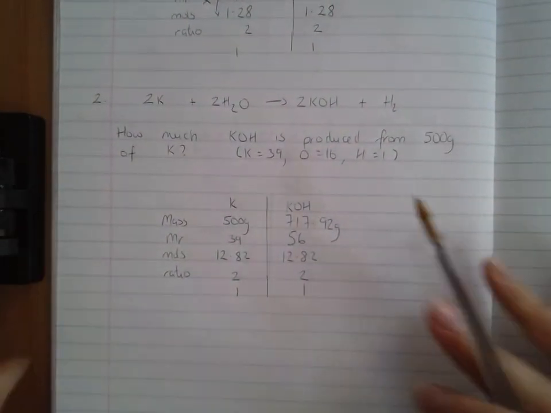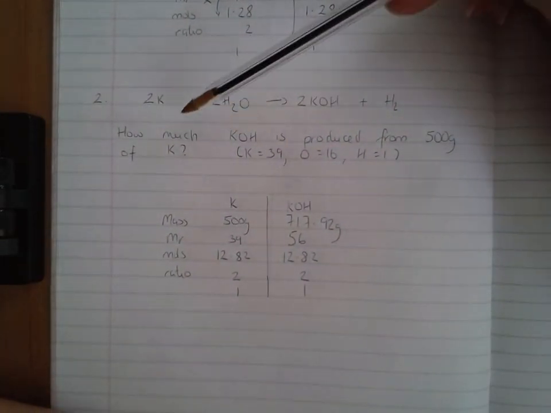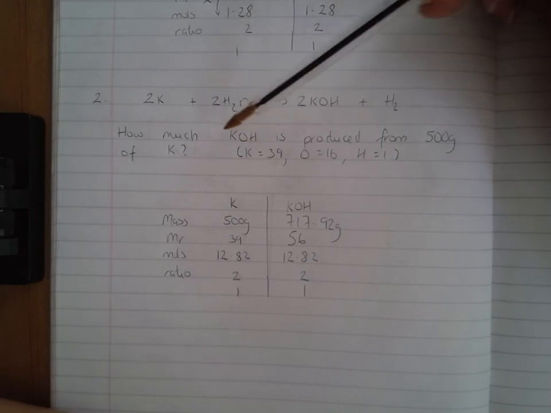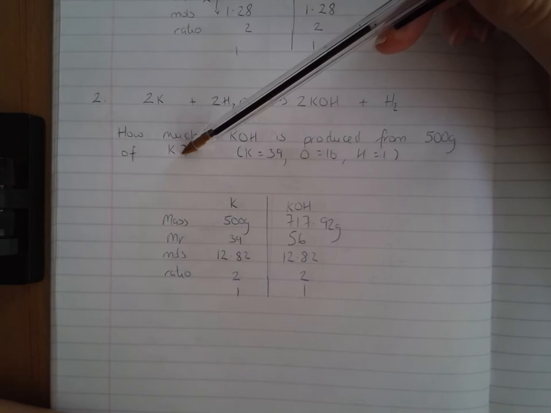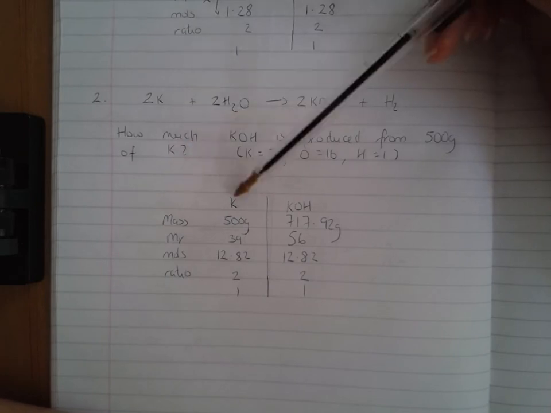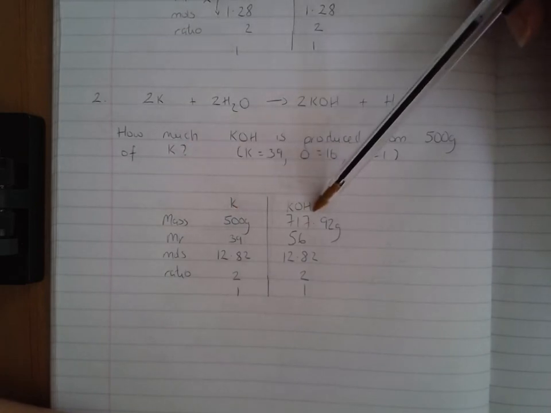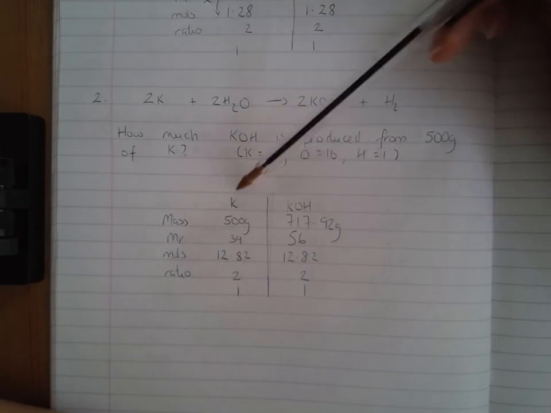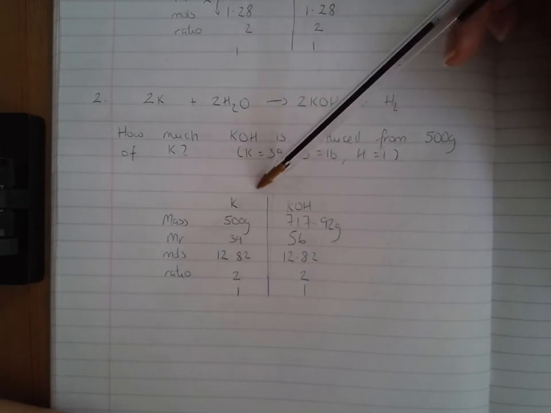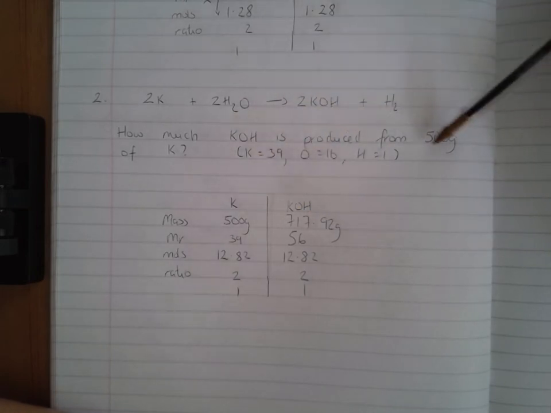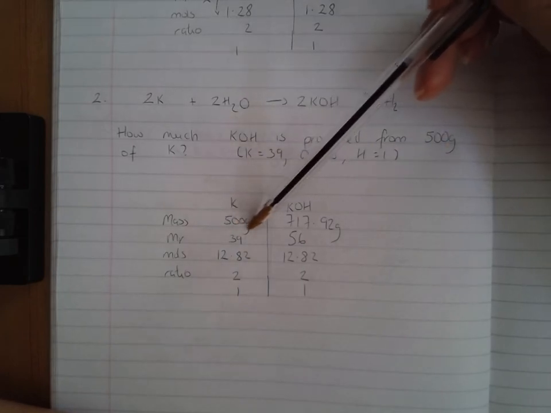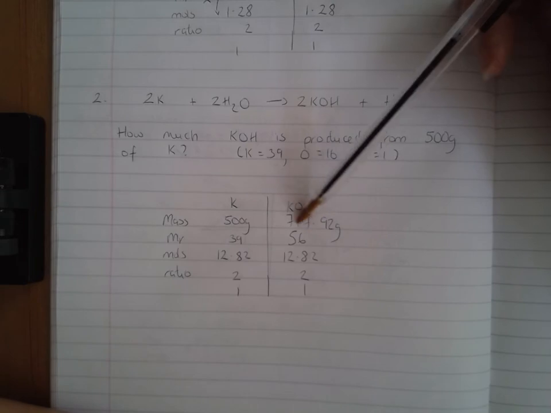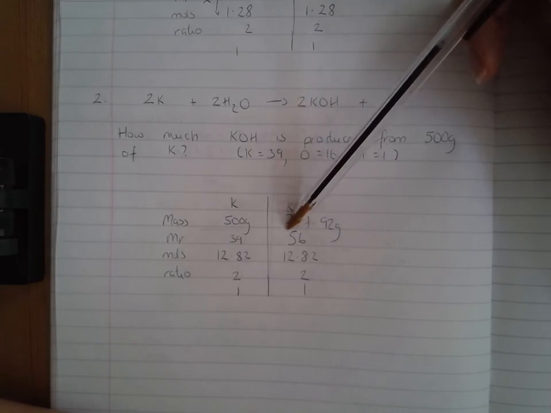Second one, okay, same equation. And this time I'm asking you how much potassium hydroxide, KOH, is produced from 500 grams of potassium. So into my table this time, I'm going to put my potassium and I'm going to put my potassium hydroxide. And again, it doesn't matter which side of the table you put these on. Okay, I'm told I've got 500 grams of potassium. So I put in 500 grams next to the potassium. I'm asked about KOH. So this will be the last figure I fill in.